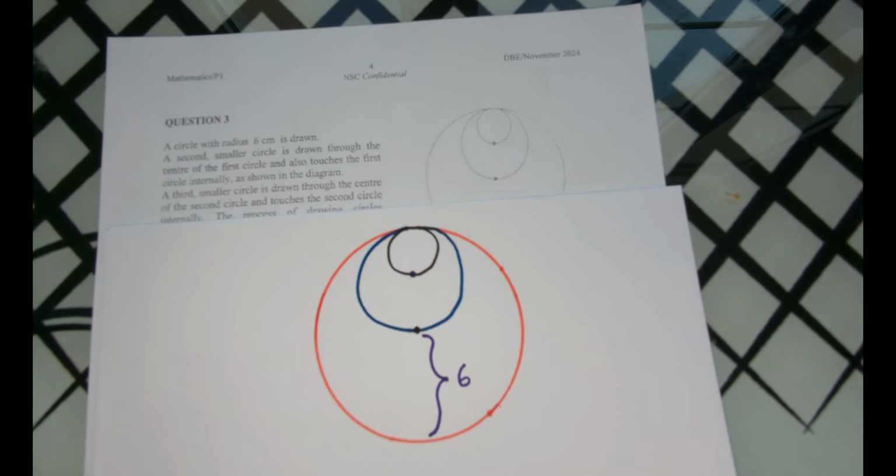Moving on to question number 3, we are given a circle with a radius of 6 centimeters. A second, smaller circle is drawn through the center of the first circle and also touches the first circle internally, as shown in the diagram. So this is the diagram. A third smaller circle is drawn through the center of the second circle and touches the second circle internally. The process of drawing circles continues and forms a geometric pattern. And the first question says, 3.1, write down the radius of the third circle. So they want the radius of the smaller circle.